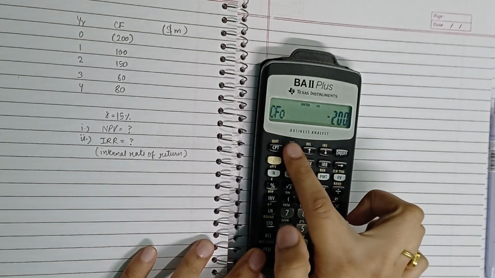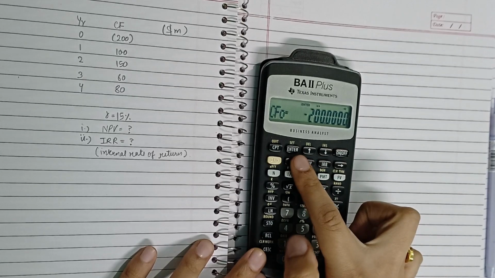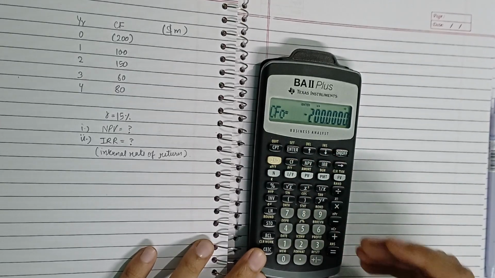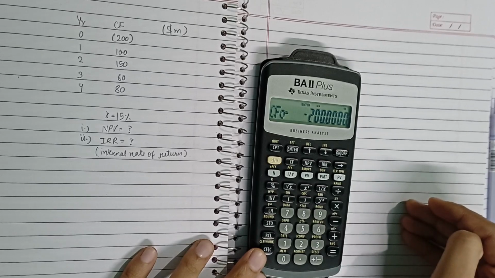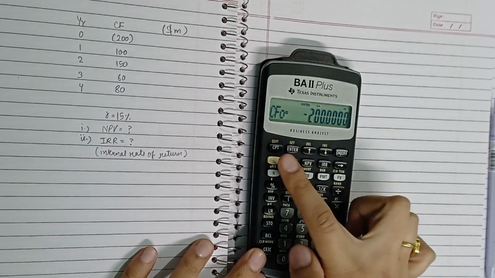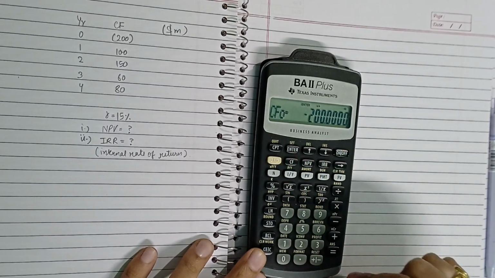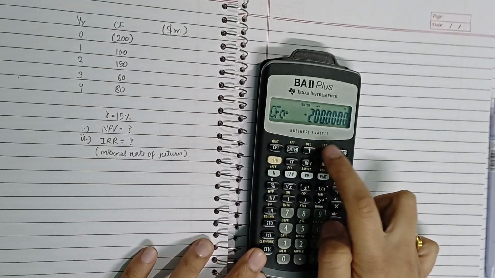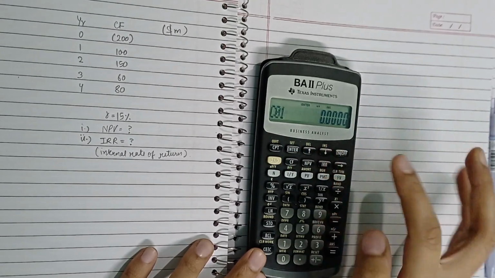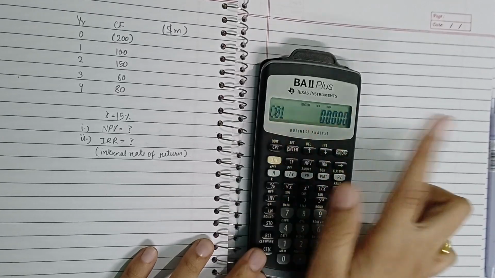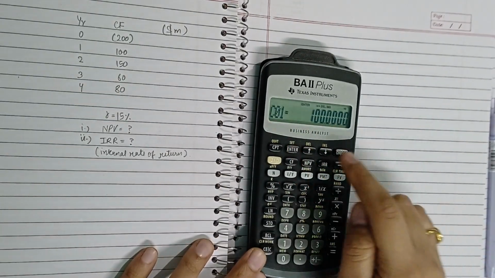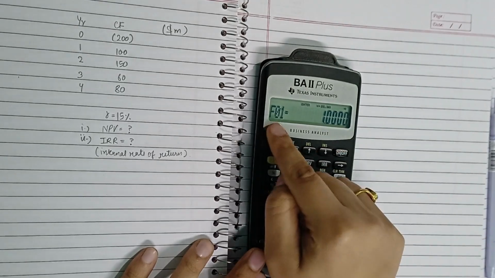Then we have to press enter. Enter is the key that we have to press for all the numbers when we want to submit them in the calculator. Without entering, the calculator won't take in your number. So we'll do enter, then the downward arrow. That will take us to the next step, C01, that is the cash flow from year 1, that is 100. Then we'll do enter, then go to the next step, that is F01.